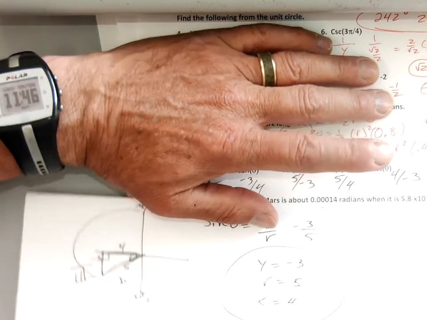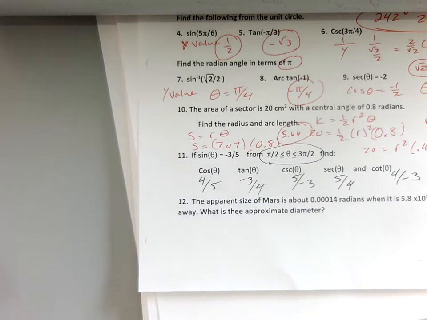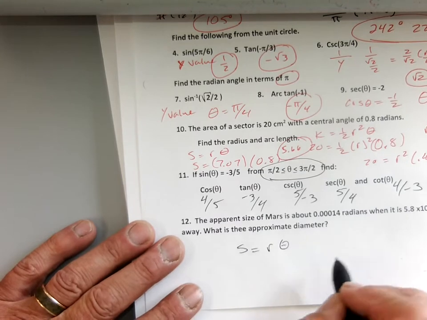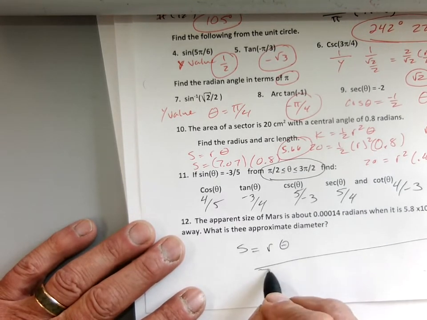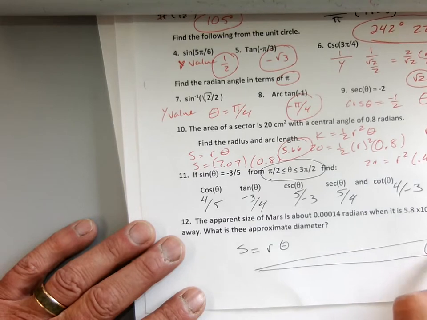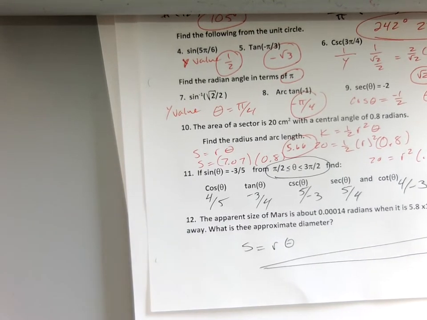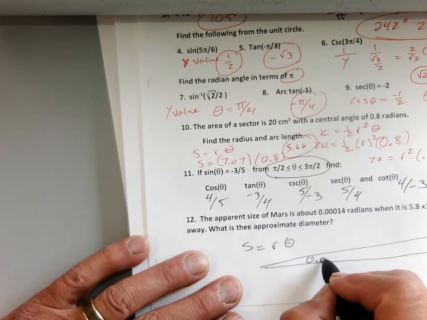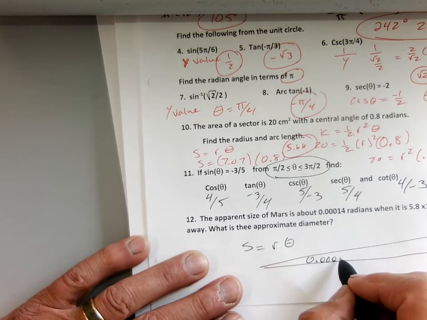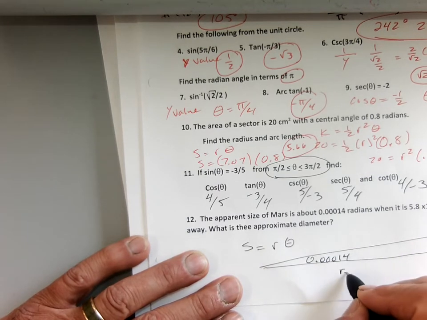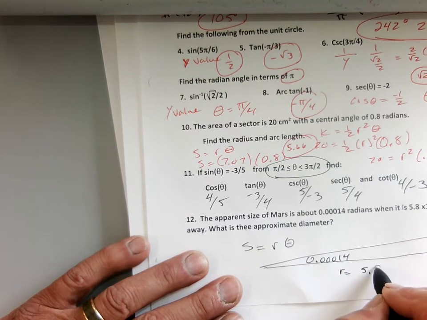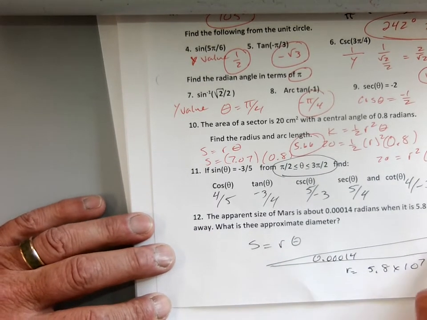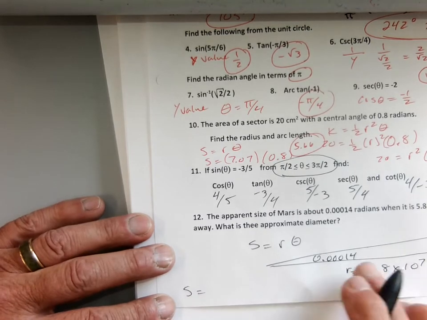Now, last but not least, number 12, the apparent size. We're going to use S equals r theta because it's so small that the diameter and the arc length are almost the same with this small of an angle. So my theta is 0.00014, and then my radius is 5.8 times 10 to the 7th. So S, which is like my diameter, is just going to be this number times this number.